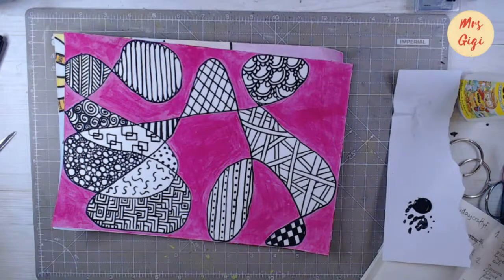Let's see, I remember somewhere in here, I do have a Zentangle piece. Or do I? Where are you?